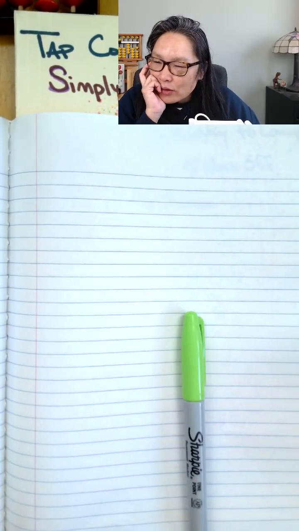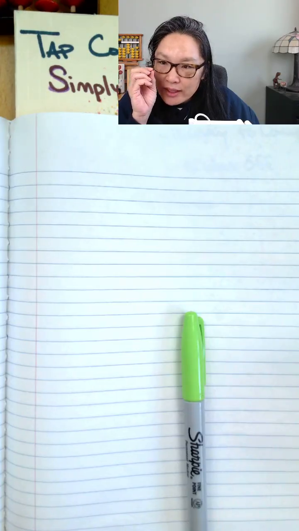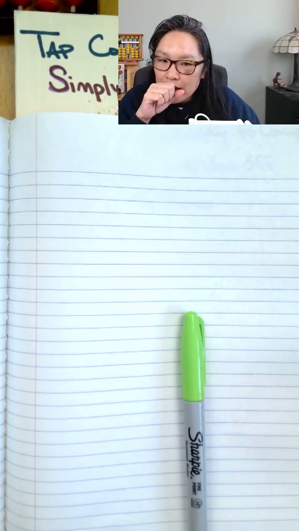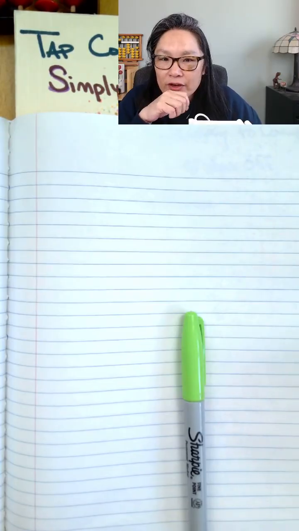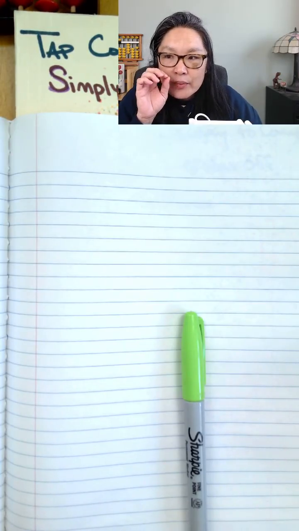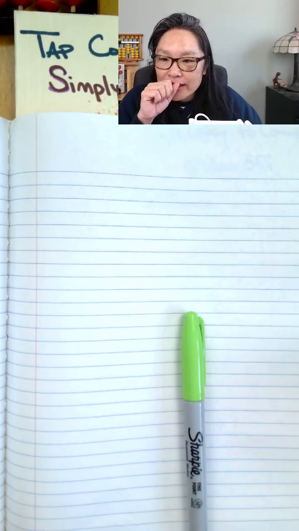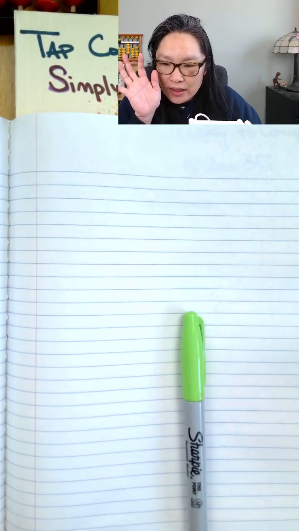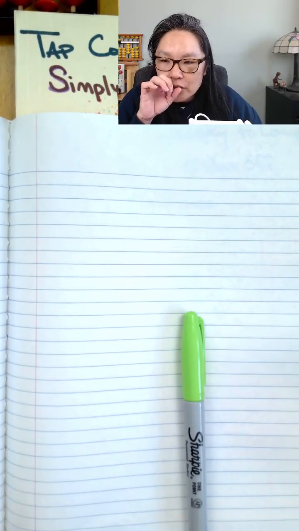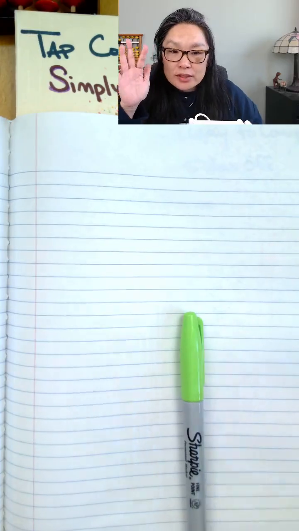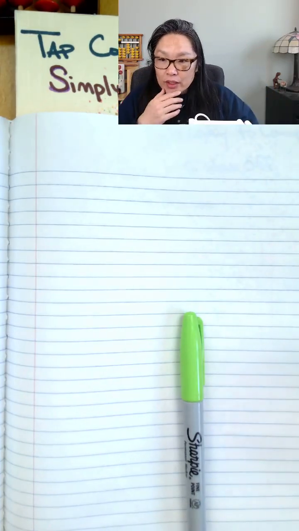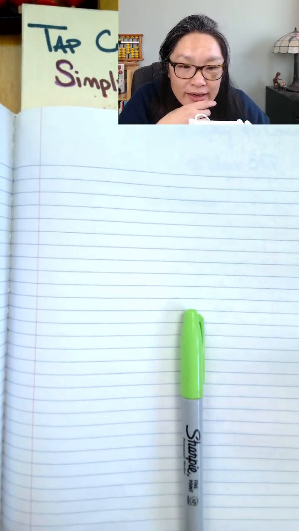I just gotta organize my thoughts and figure out how to present it in a digestible way, because there's a bunch of abacus activities out there, but it's a little bit much. I mean, there's books. This is not new.